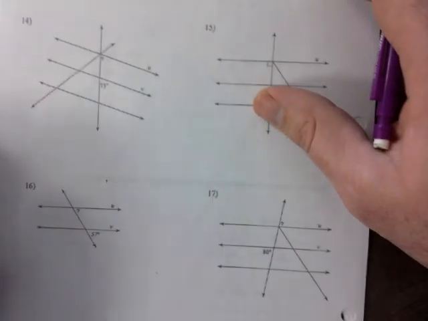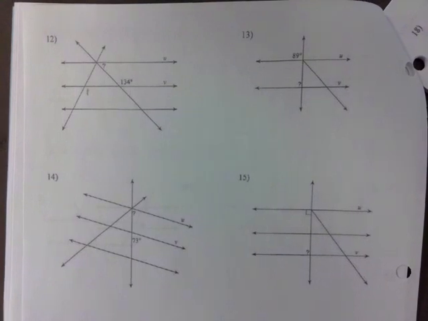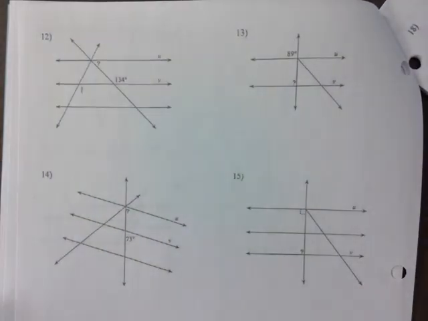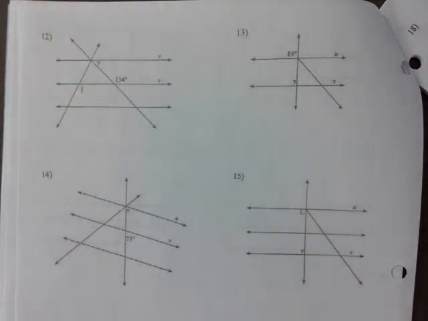I want you to go to page 11. Now, all of a sudden, you've got a few more lines in the mix, right? It's not going to scare us one bit. I only want you to ever pick one transversal to travel along.